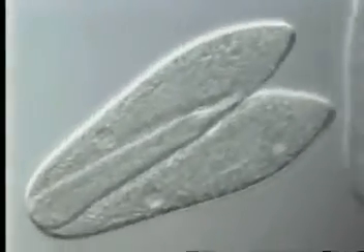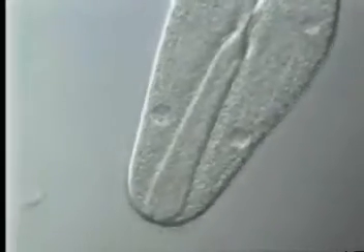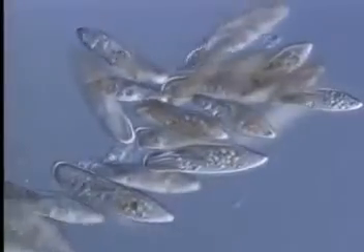Periodically, paramecium enters into a sexual process, whereby individuals fuse together and exchange micronuclei. This mixing of genes revitalizes the paramecium population, which can then continue on reproducing asexually for hundreds of generations.